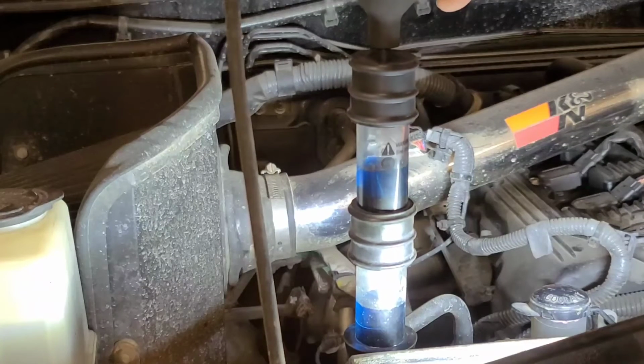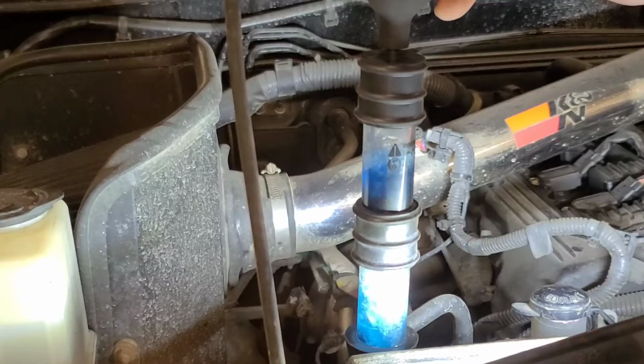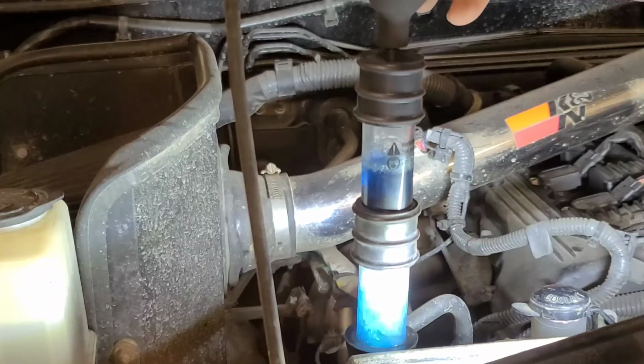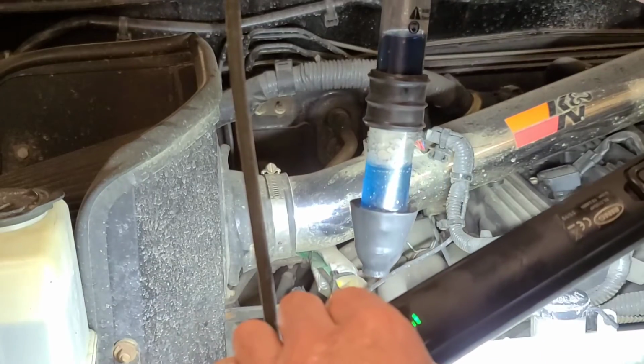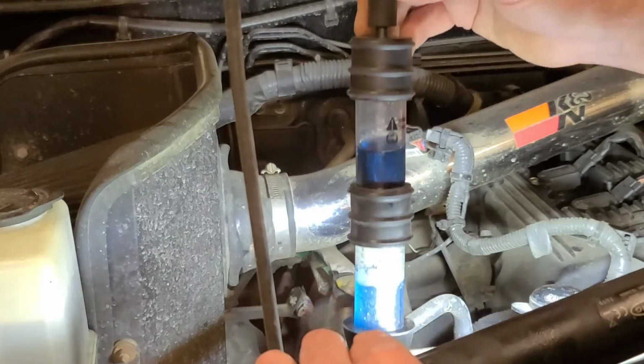It's been about 5 minutes now. The thermostat isn't open yet. Make sure that the steam coming out of it.